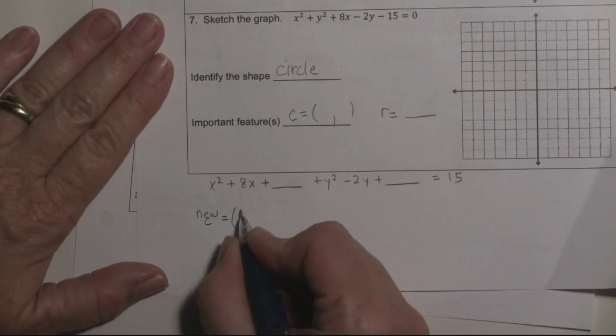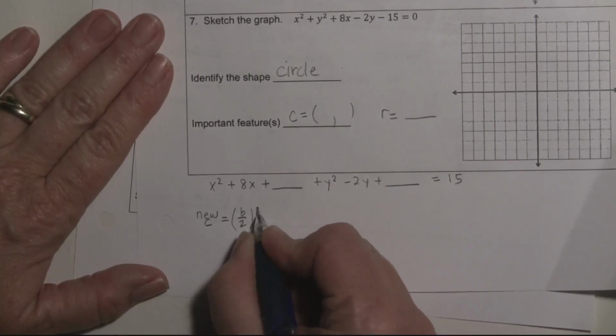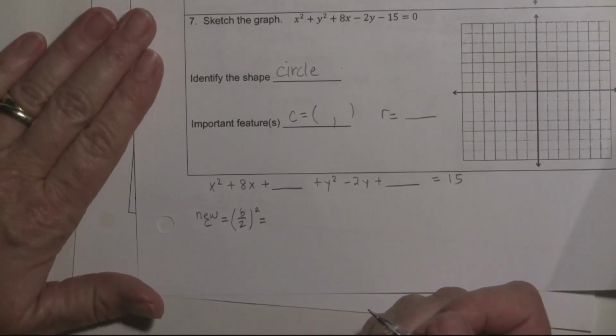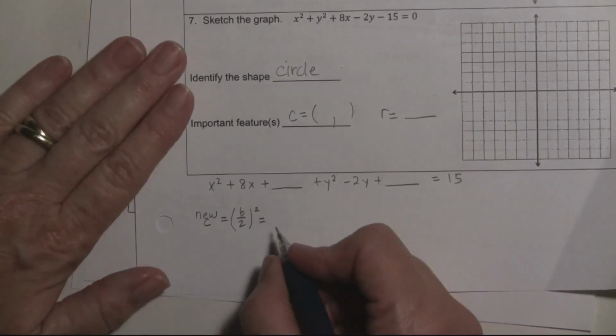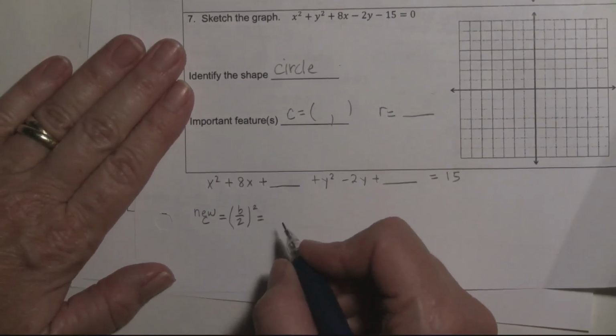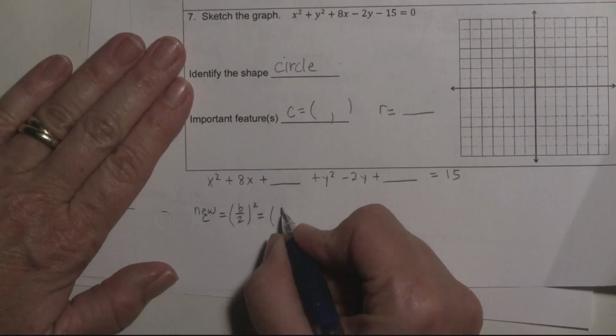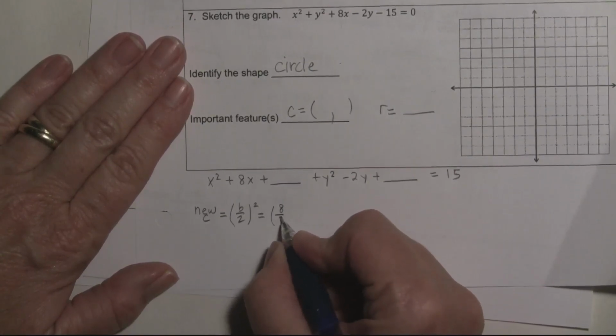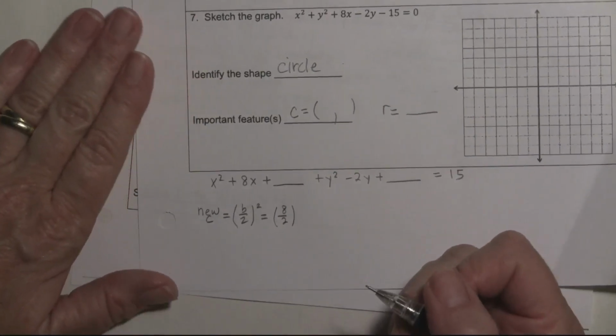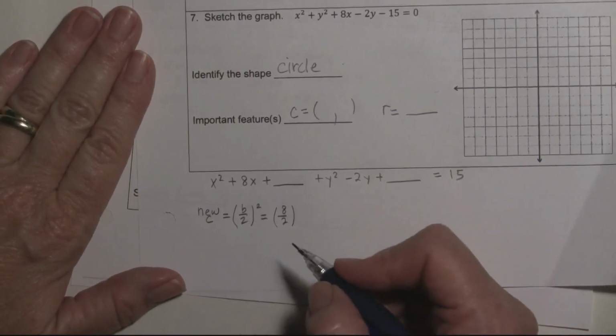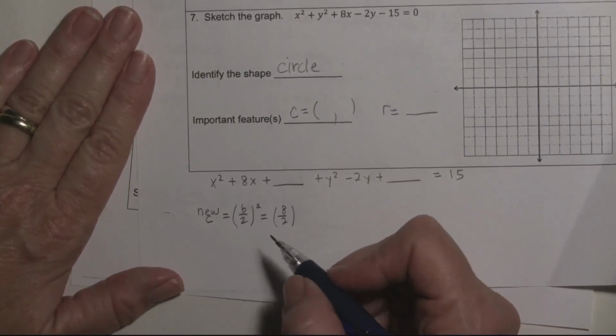And so the new c is b divided by 2 squared equals, I sit down and I'm so cold, and then I start doing math, and it makes me so excited that I start shedding clothes here. And so now I've taken off my jacket, that I thought I needed. And I know you're thinking, you need a jacket in May? Yeah, you need a jacket in May.